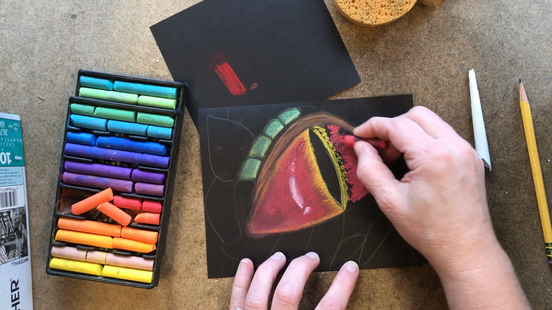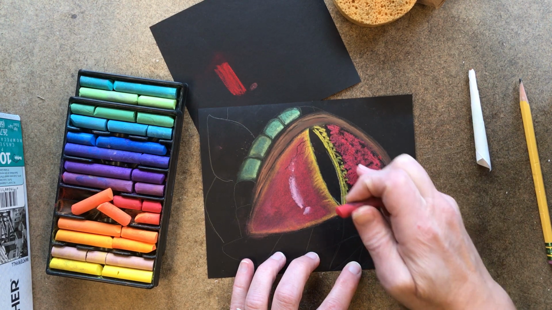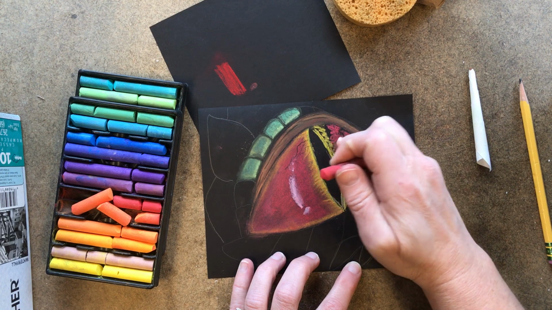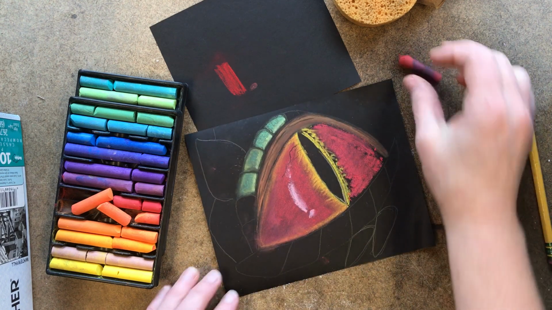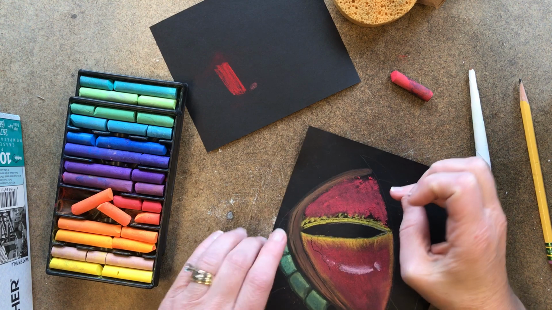And you can overlap it. This is nice because you massage it in and give that layer. And you can go up to this one, and blend it around, go to the edge.